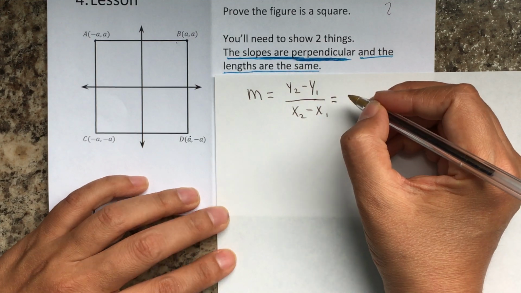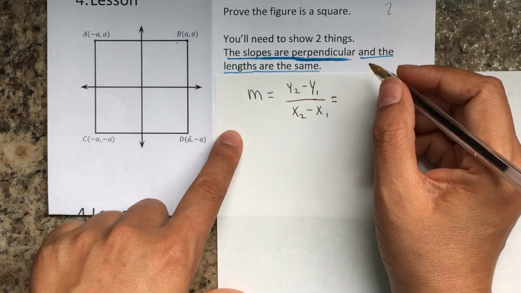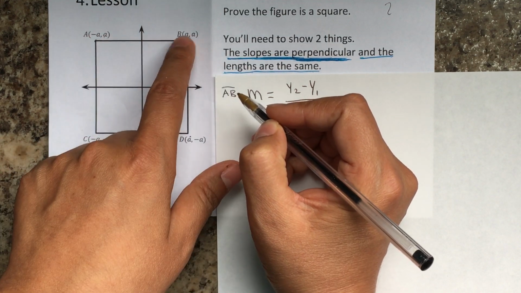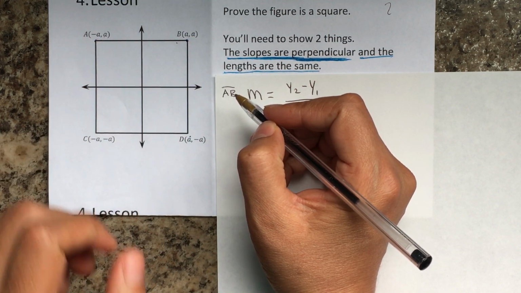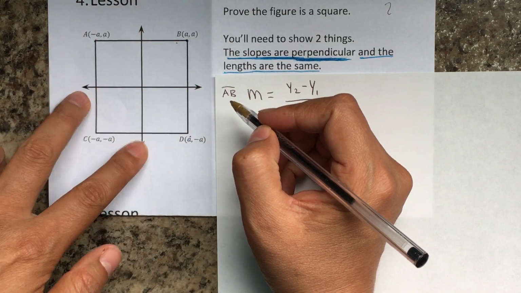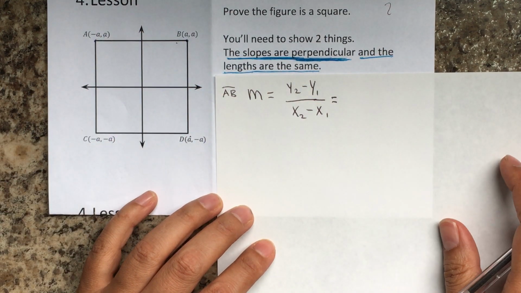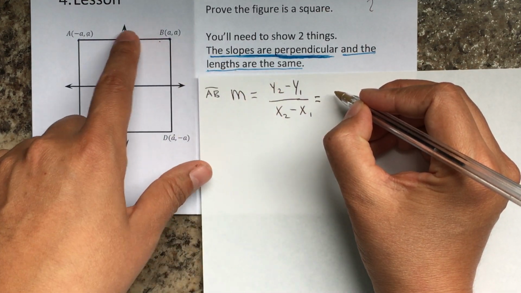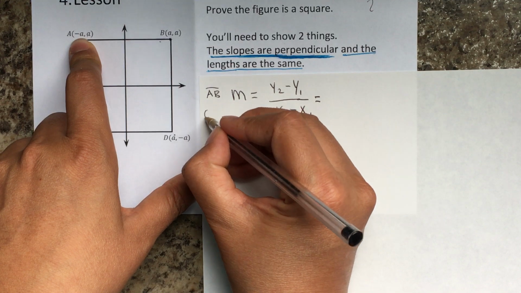Let's do first the slope for AB. We're going to do the slope for each one. And these should be opposite of each other, and so on. Okay, so y2 minus y1. Let's put the points in here.